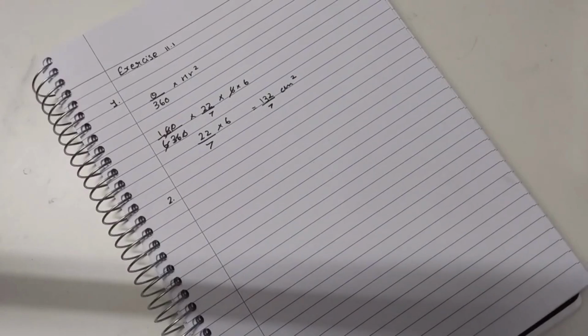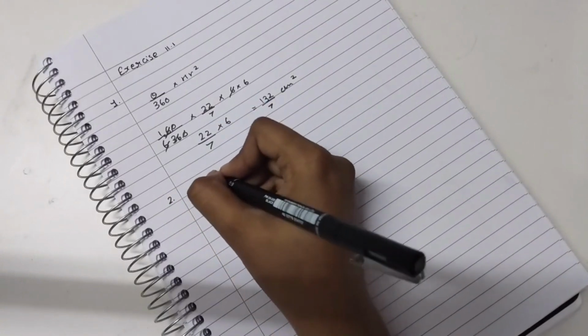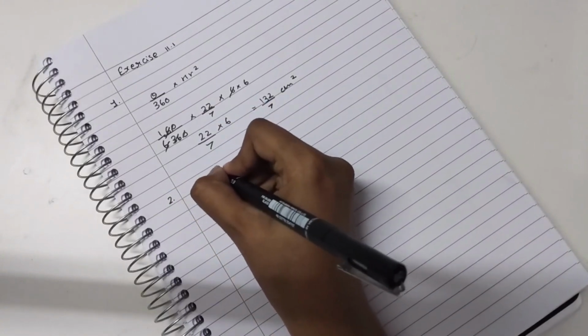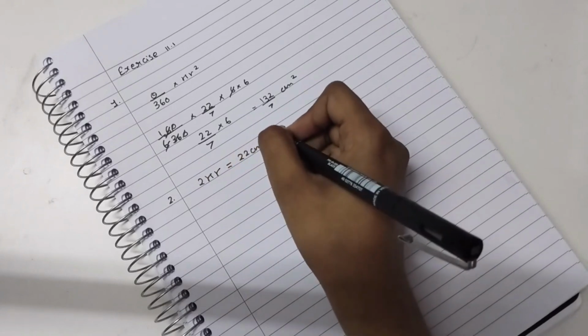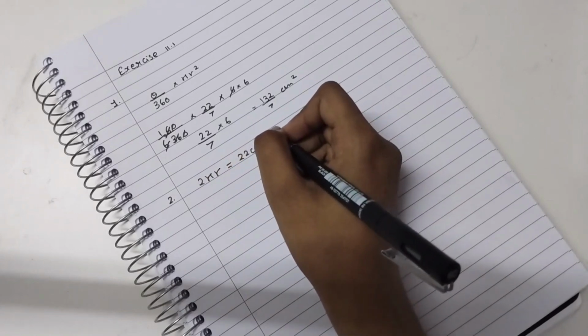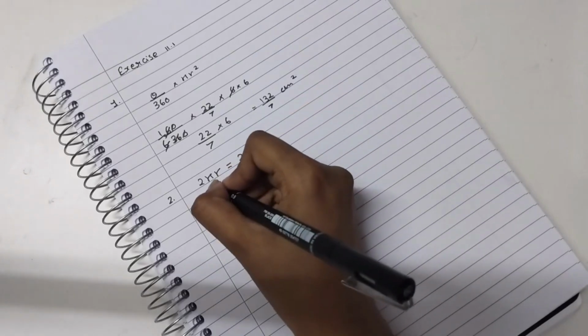In the second question, they're asking us to find the area of a quadrant whose circumference, meaning its perimeter, which is 2 pi r, is equal to 22 centimeters. Since it's a quadrant of a circle, the theta value will be 90 degrees.